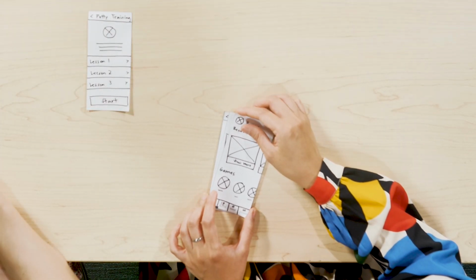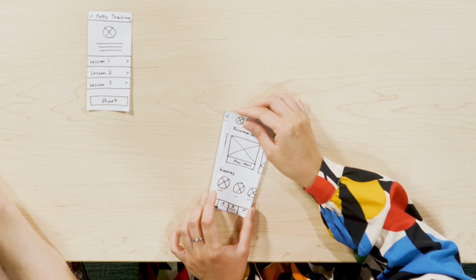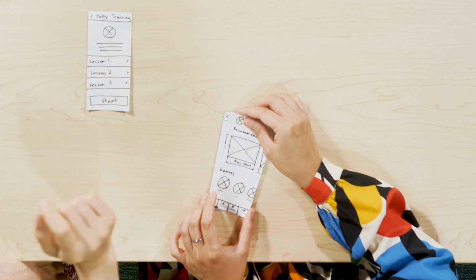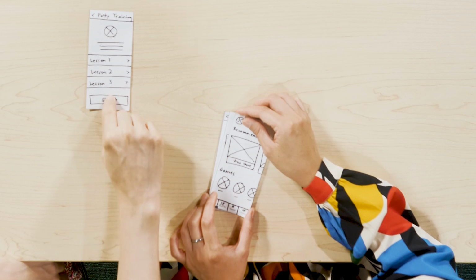Okay, so there's a potty training, and they have 3 lessons, and I think it would work for me. So I proceed with Start button. Perfect. Yeah. So that's the end of our prototype.